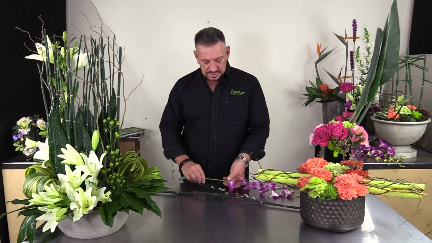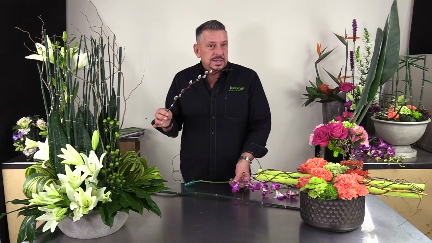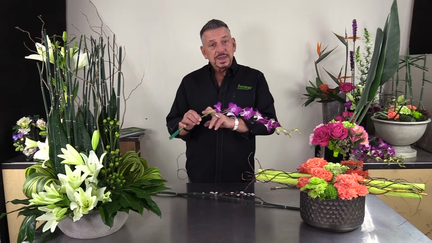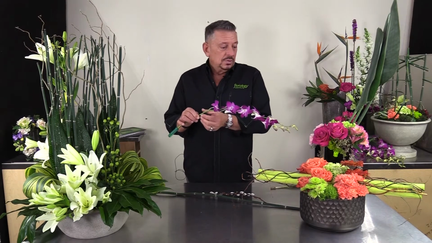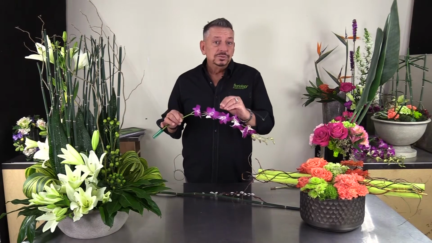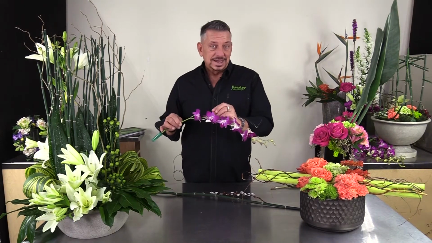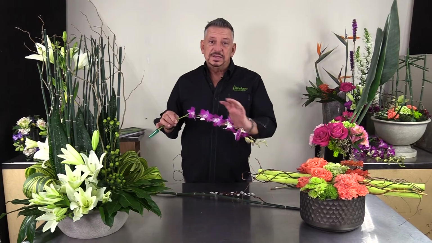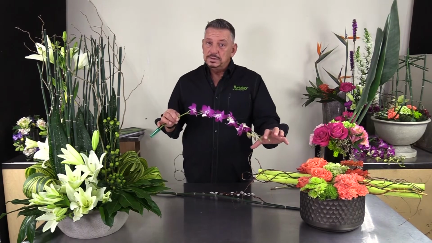This is a line. This is a line, although it might be dynamic because it's curved. This is a line, but this happens to be two types of line. We have the actual line, which is the stem. We can touch it, we can see it, it's right there. But also the blooms are an implied line because we see this stretching forward as one.